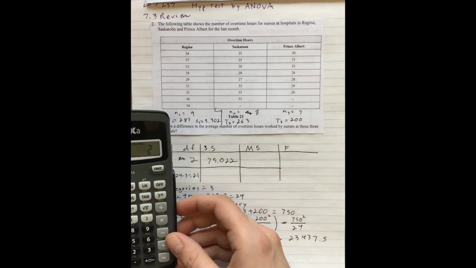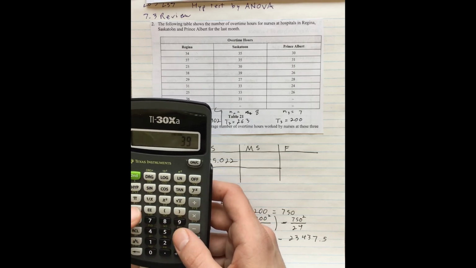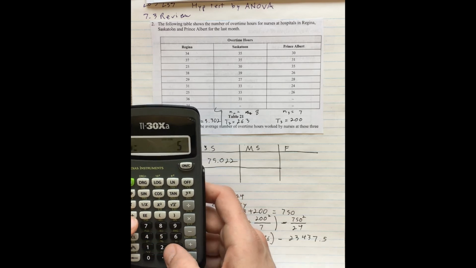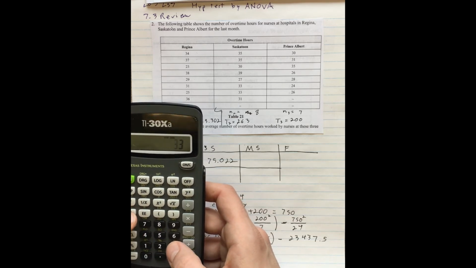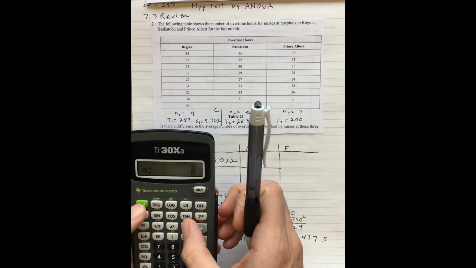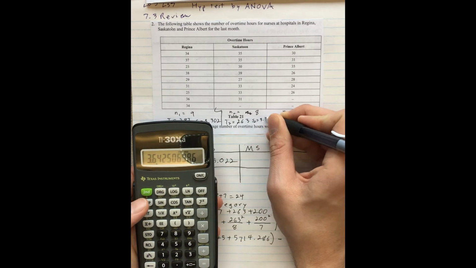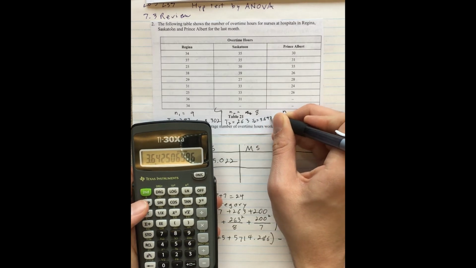Okay, so 30, 39, 27. So this is S2 equals 3.643.